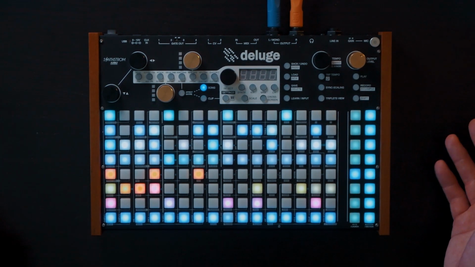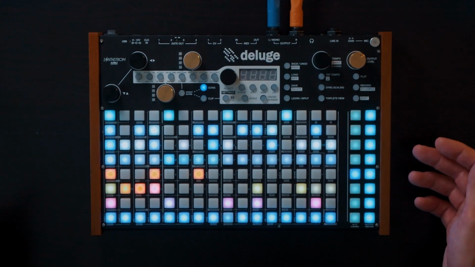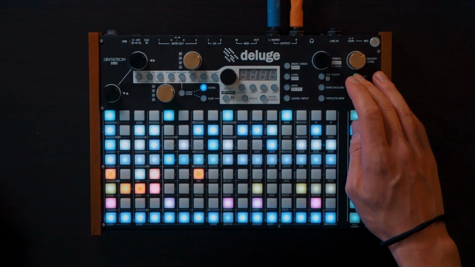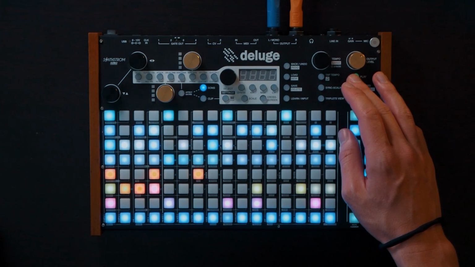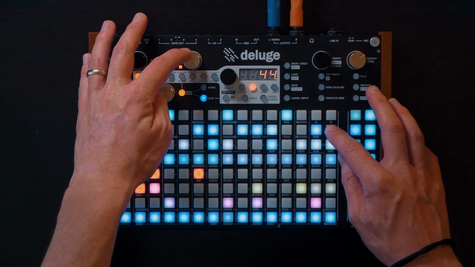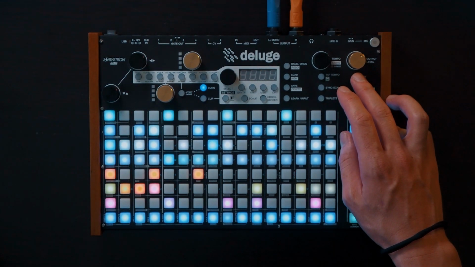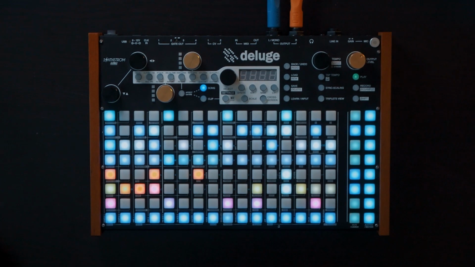So let's try and bring in some other bassier stuff and make sure that we can hear that alongside the bass as well. Let's turn on our kick and snare. So I'm just going to turn that row down a little bit. Let's have a listen to the next part here.